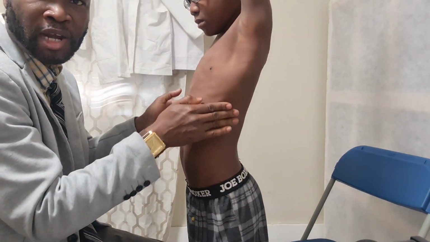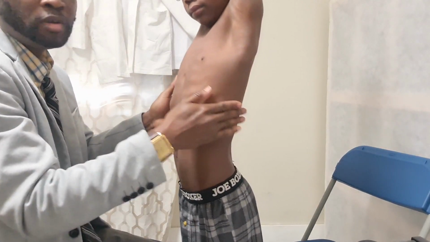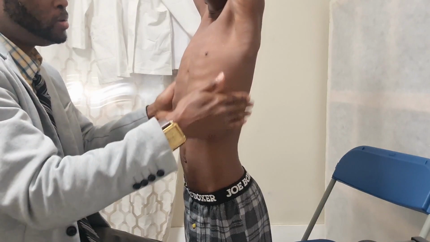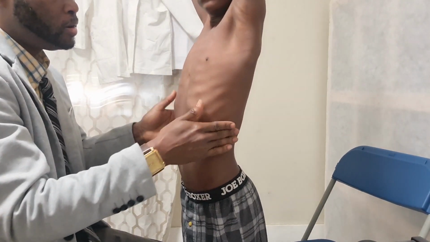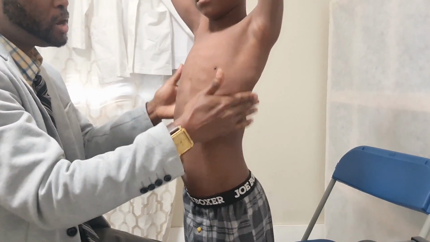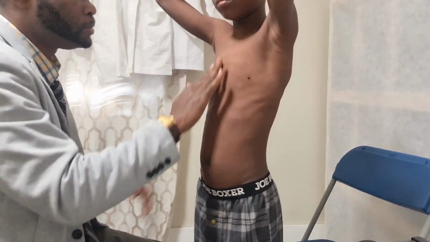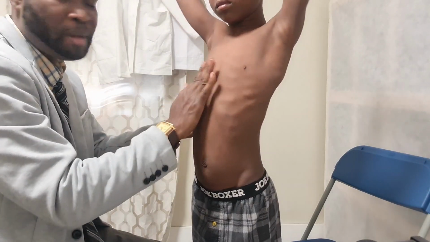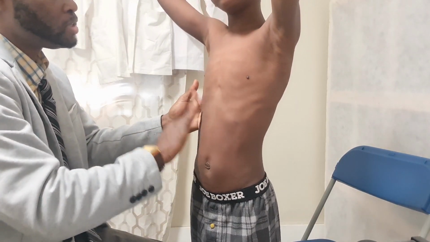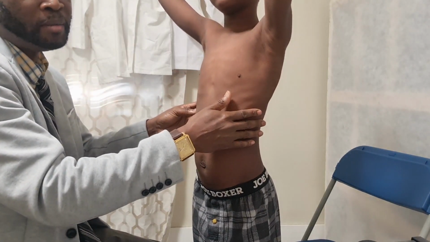I'm going to do the lateral aspect. Any pain? No. Okay. So I palpated his rib cage bilaterally. He said he's not feeling any pain. And I also did the lateral side.